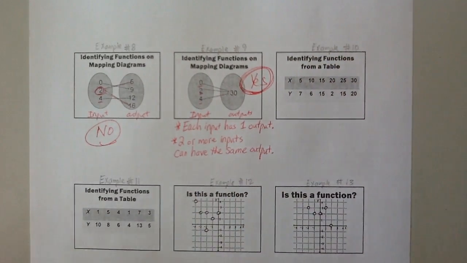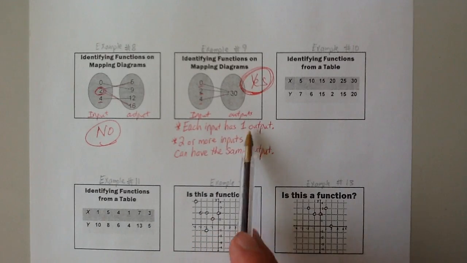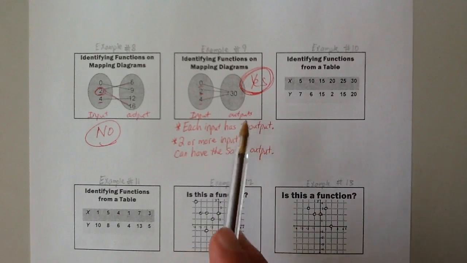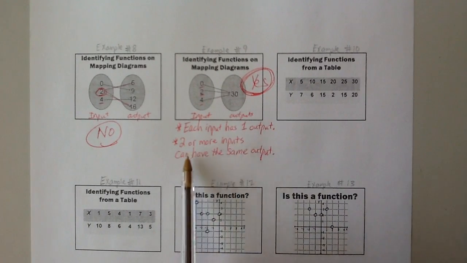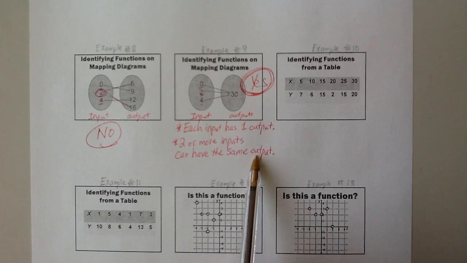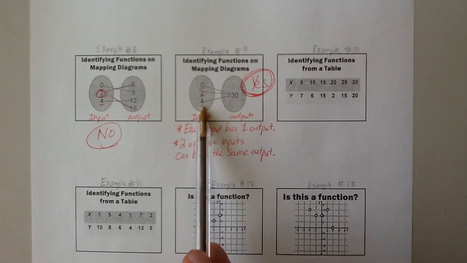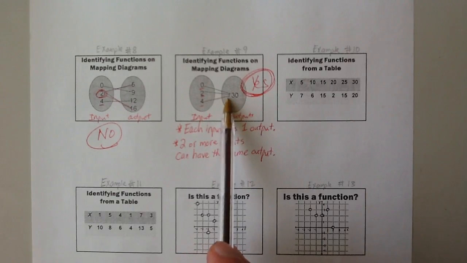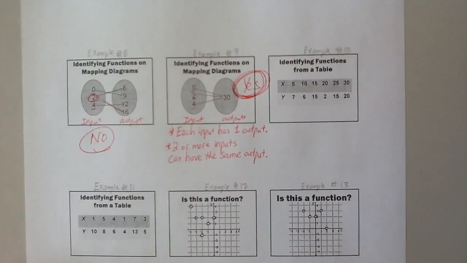Please pay attention here. This is a function because each input has 1 output. Now, I know you may be saying, well, it's the same output. That's okay. It can happen. 2 or more inputs can have the same output. That's okay, as long as you have the same number of arrows that you do inputs. Here I have 3 input numbers and 3 arrows going from the inputs. That makes it a function. So yes, this is a function.